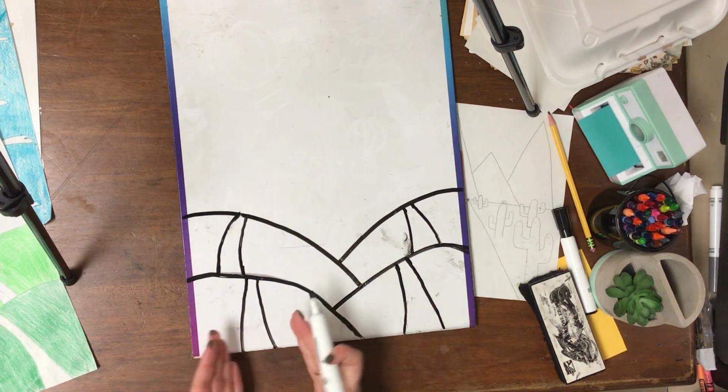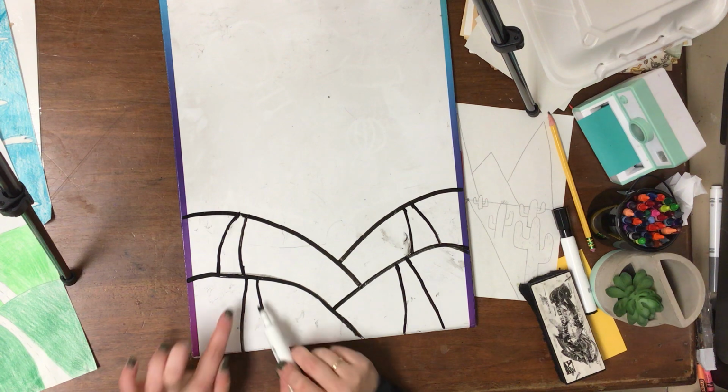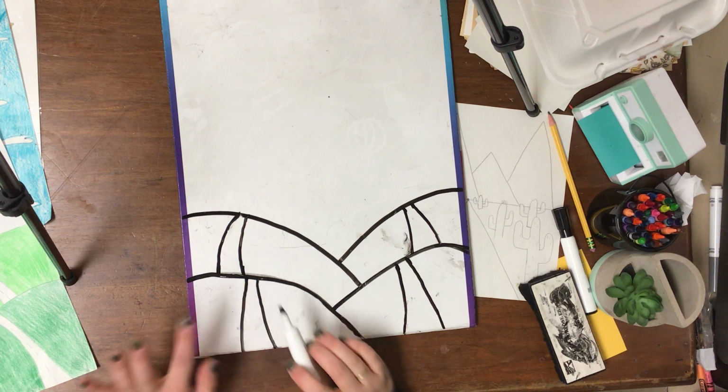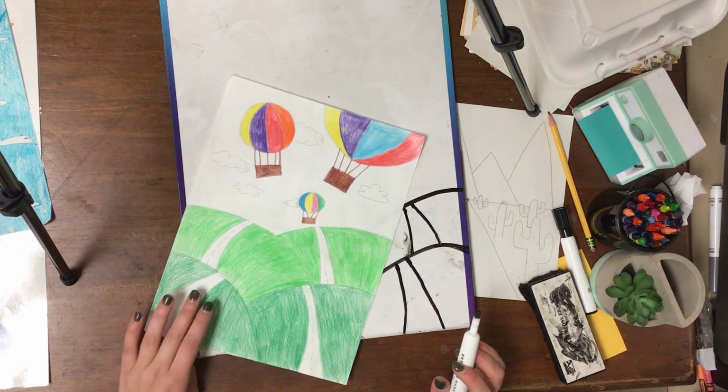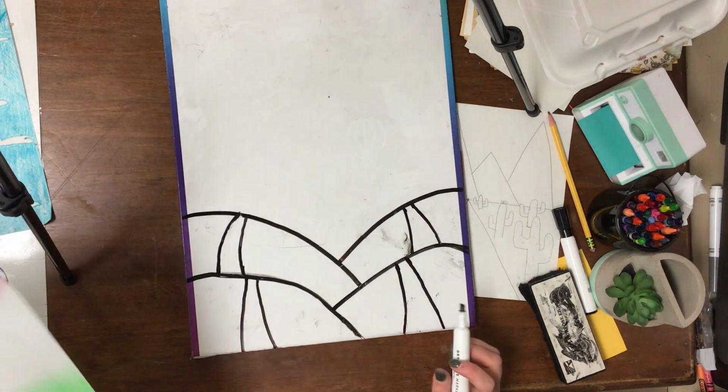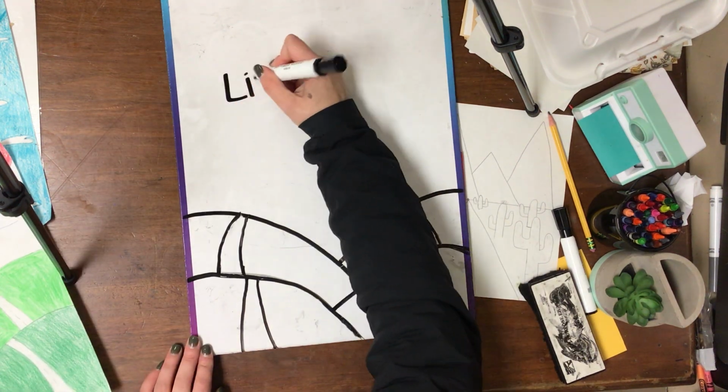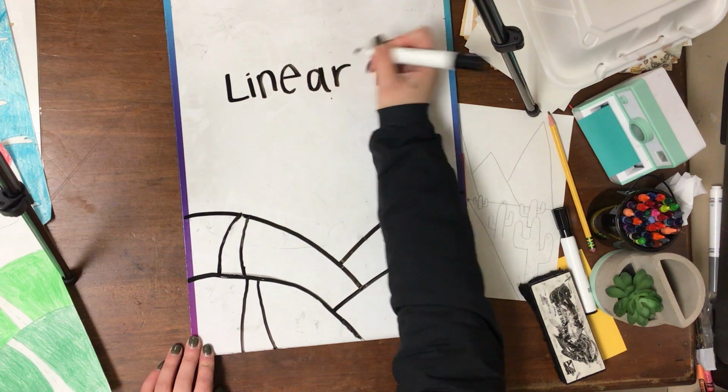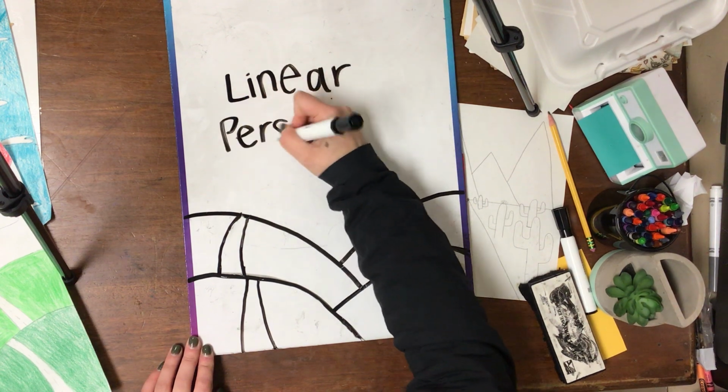Now, when things are like this, when things are wide at the bottom and narrow at the top because it's farther away from us, that's something called linear perspective. And linear perspective looks like this. This is the word linear perspective.